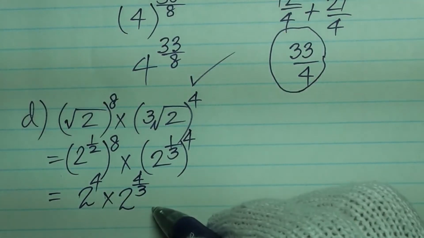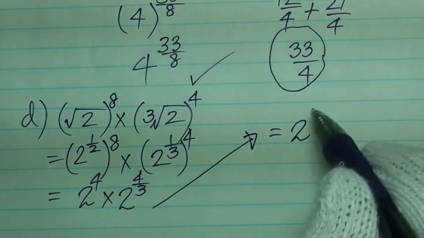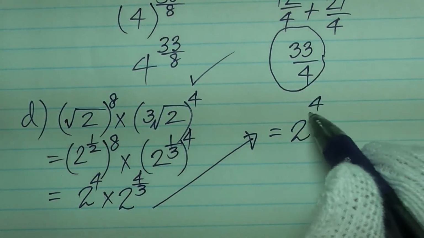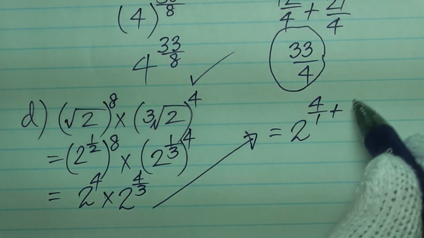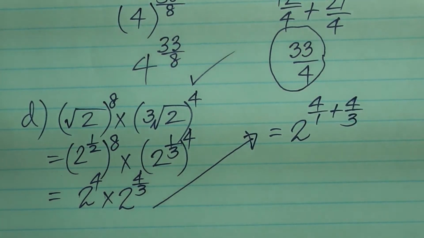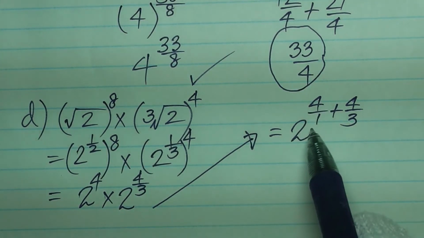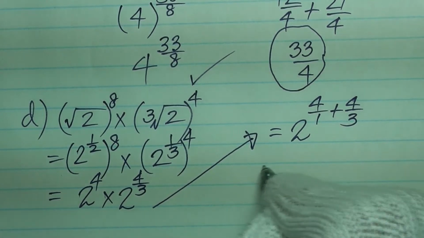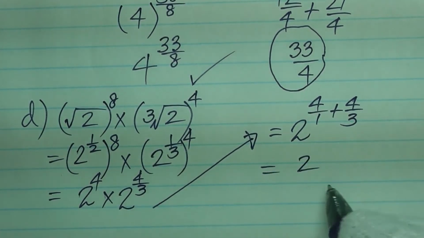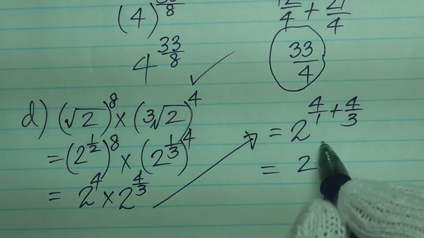When I add those two, I've got 2 to the 4 over 1 plus 4 over 3. This 4 over 1 is really 12 over 3. So when you add those, you're going to get 2 to the exponent 12 over 3 plus 4 over 3.